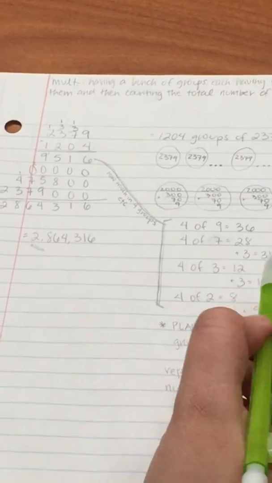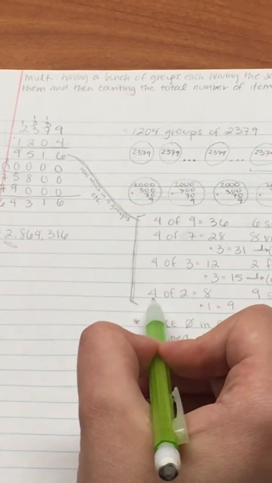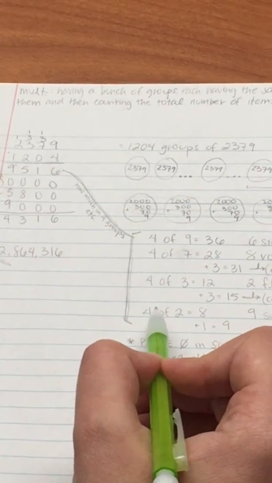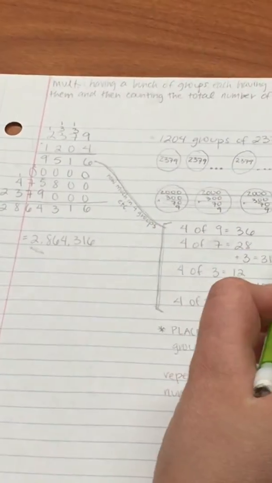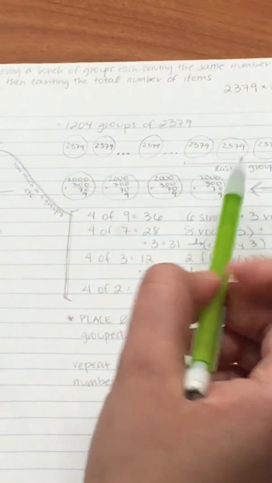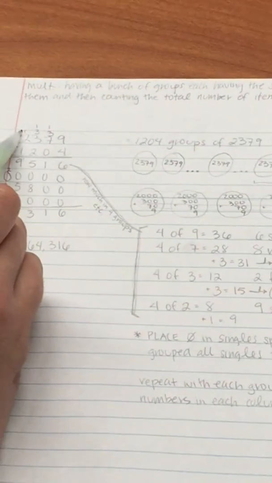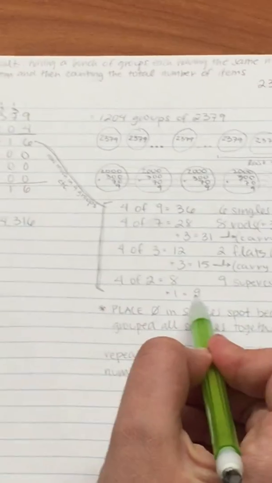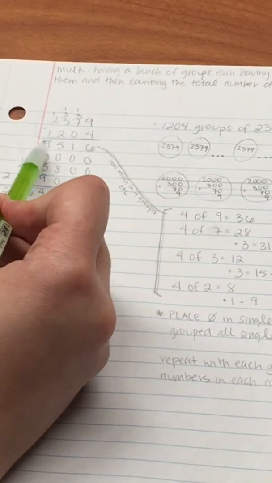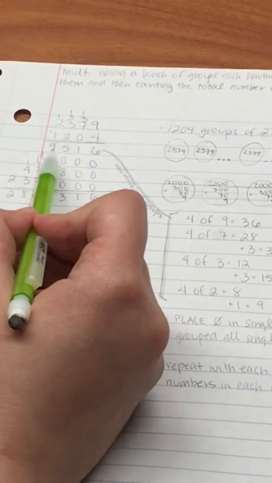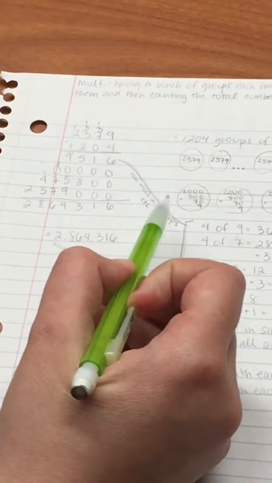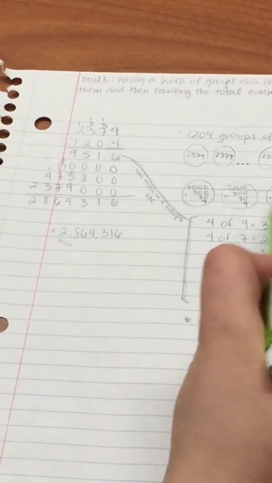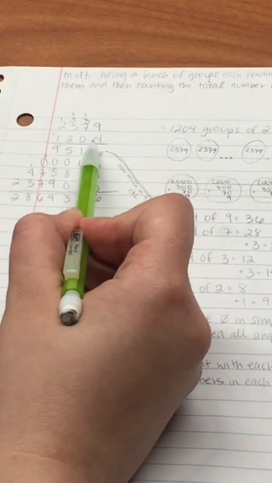Then we're going to do the exact same thing, and we're going to be taking 4 groups of 2 because we have that 2,000 up above here. So we're taking those 4 groups of 2,000, and we get 8 plus that 1 that we carried over from before, so we have 9. And so that's 9 supercubes that we put right down here. So this whole section, the 9,516, is what there is in just the 4 groups, because we're multiplying by those singles of 4.